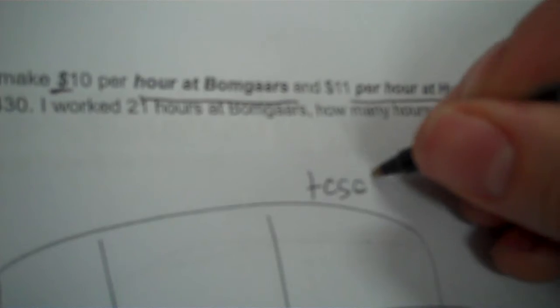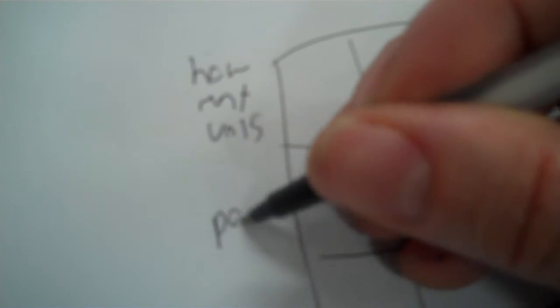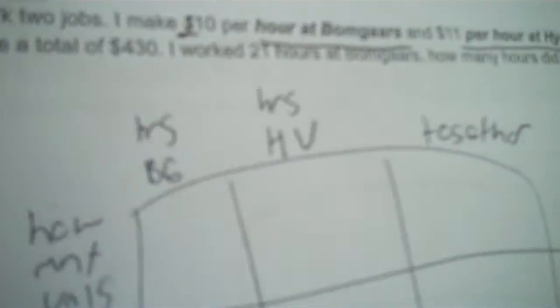So you have together how many units, per unit, and total. Now you got dollars, hours at Baumgars, hours at Hy-Vee. Well, the hours at Baumgars and the hours at Hy-Vee are the independent units. So hours Baumgars, hours Hy-Vee. Okay. Then money over total, money over per unit. Don't have money there. Okay, 430 is your total money amount together.